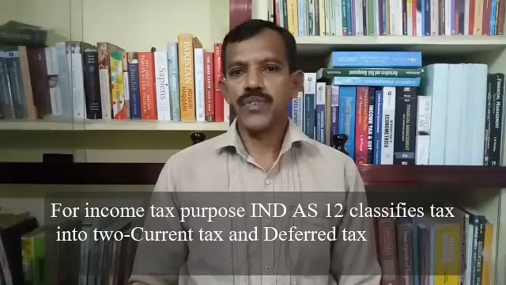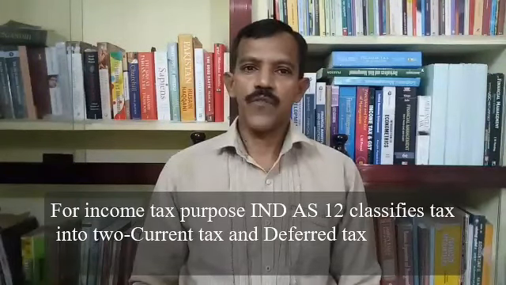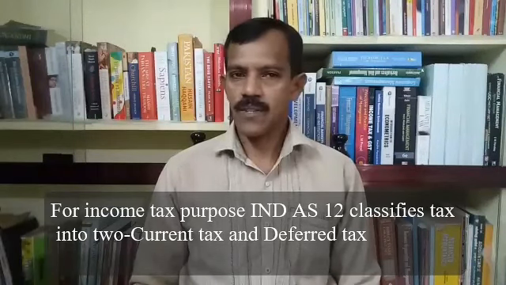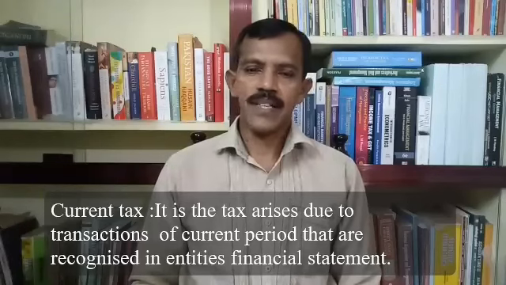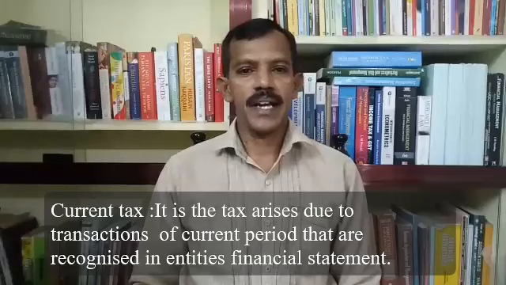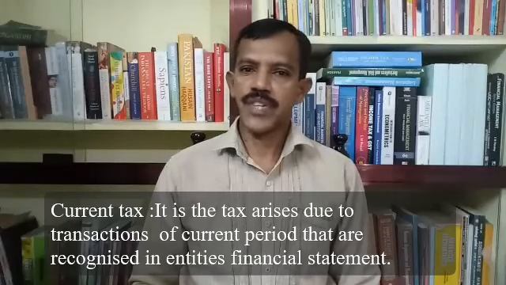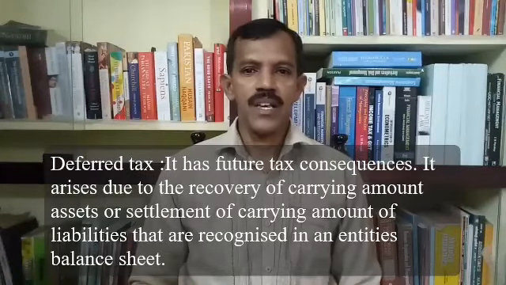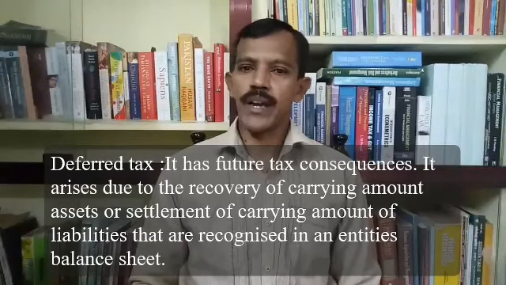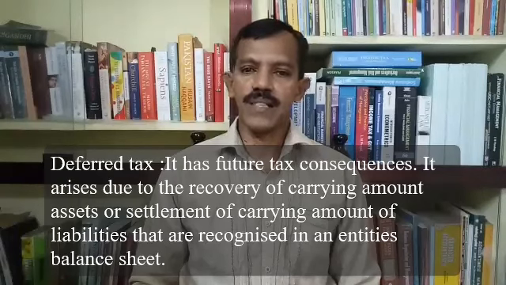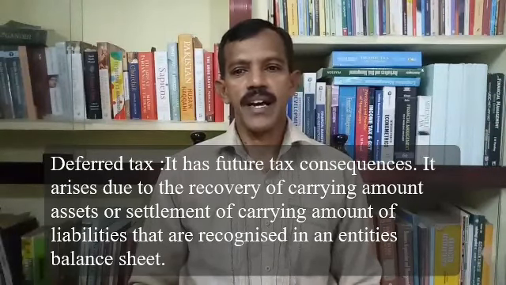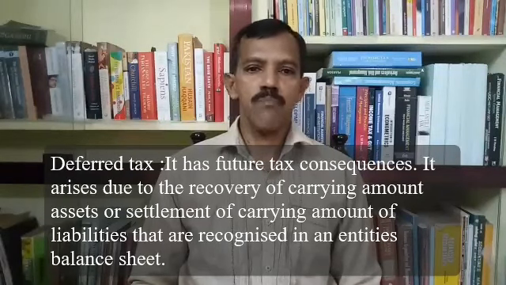For income tax purposes, Ind AS 12 classifies tax into two, current tax and deferred tax. Current tax is the tax that arises due to transactions of the current period that are recognized in the entity's financial statements. Deferred tax has future tax consequences. It arises due to the recovery of carrying amounts of assets or settlement of carrying amounts of liabilities that are recognized in the entity's balance sheet.